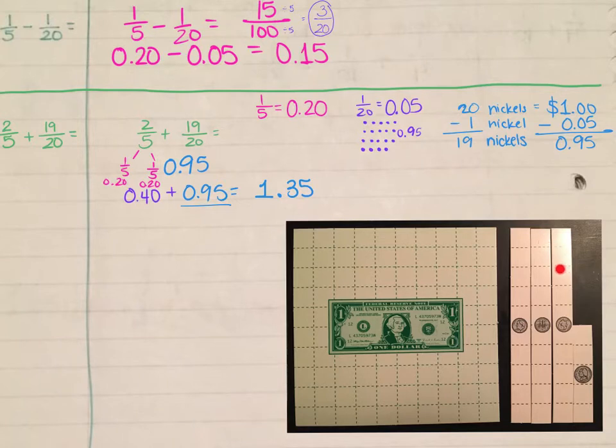10, 20, 30, 5. Now, these are not all the same type of piece, so I need to figure out how to make them all the same type of piece. I figured that the easiest way would be to cut these in half and make them all be pieces of 5.